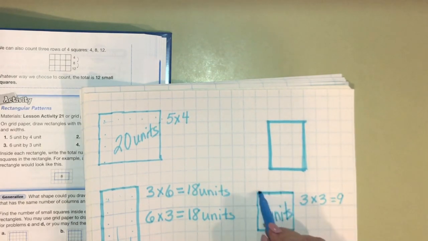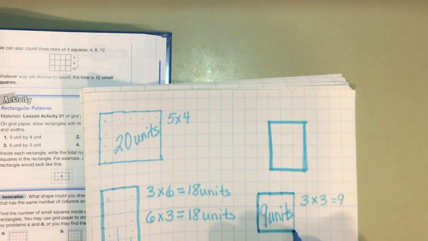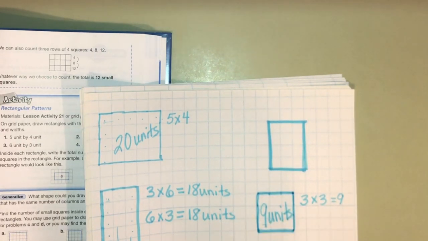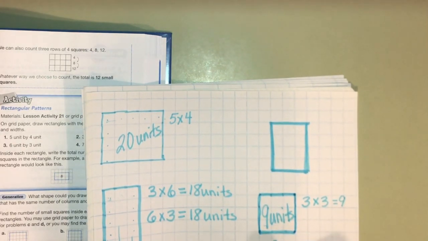Now this is a special kind of a rectangle. What is the name of this rectangle? You got it. It's a square. Square because it does have the 4 right angles, but all of the sides are the same size.